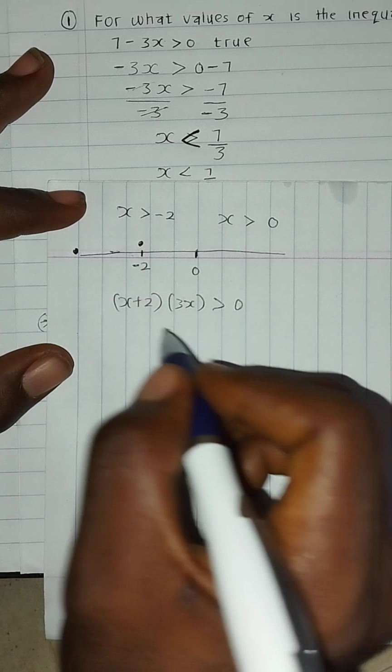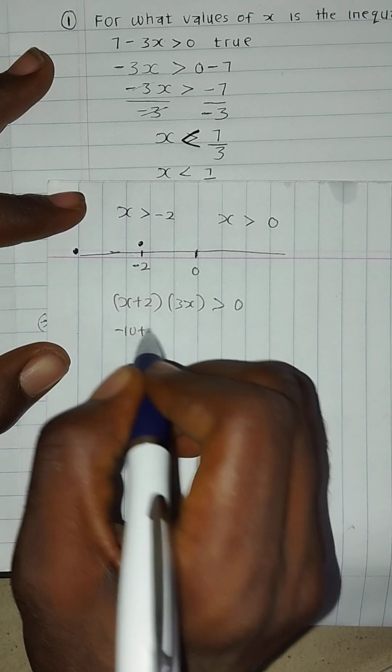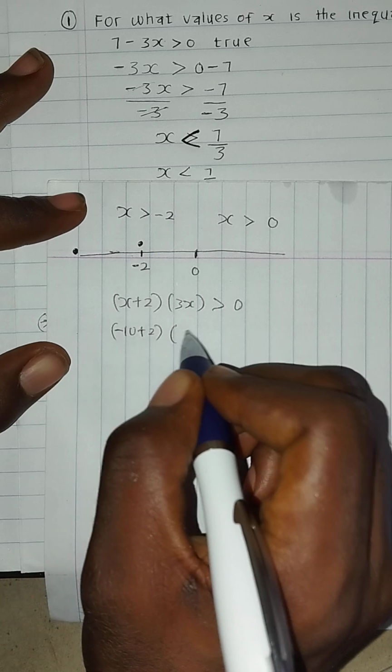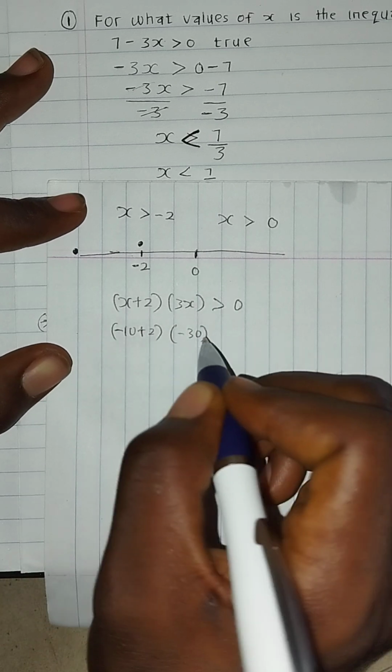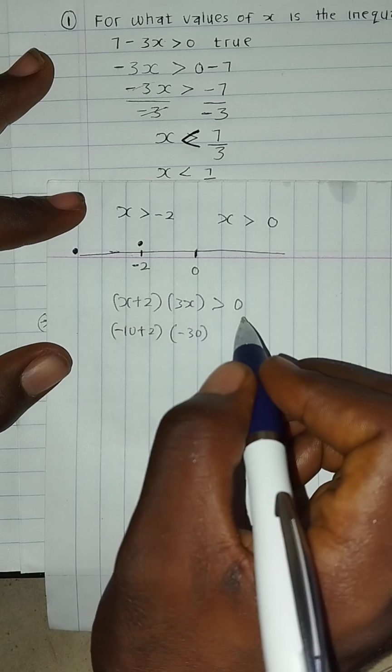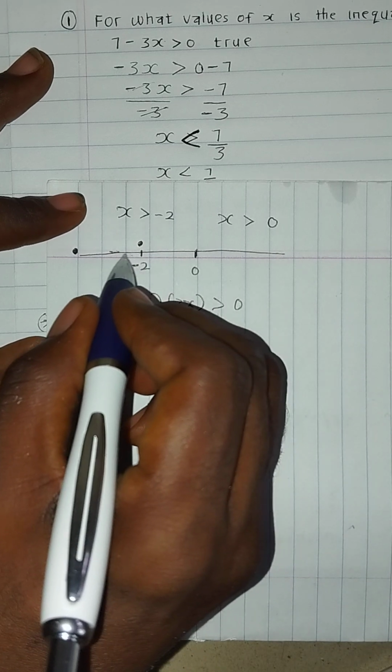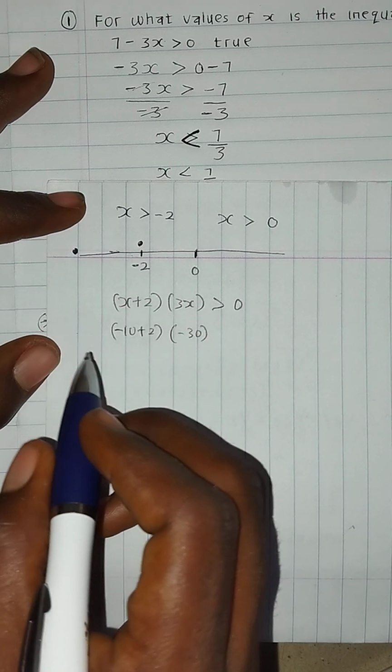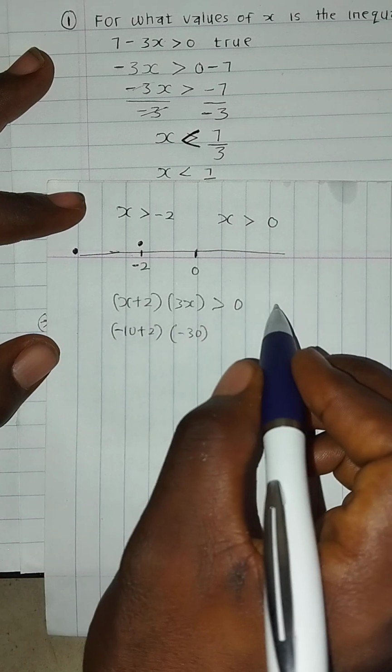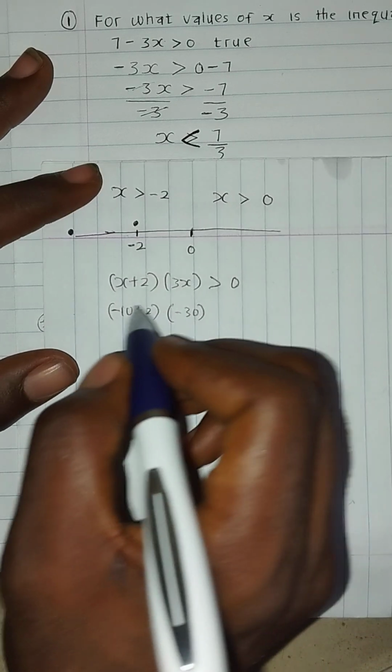Let's put minus 10 into this. Minus 10 plus 2, 3 times minus 10 is minus 30. Let's see if it will be greater than 0. If it is greater than 0, that means every number that is less than minus 2 will satisfy this inequality. Okay, let's go on.